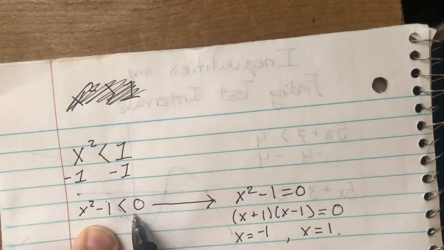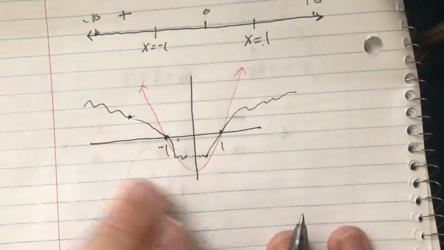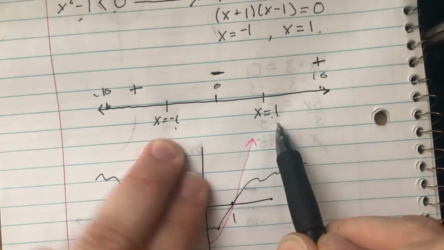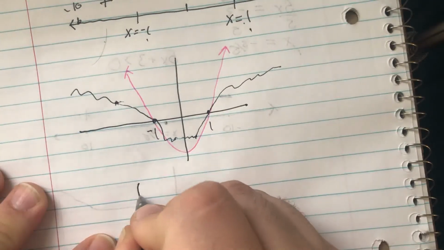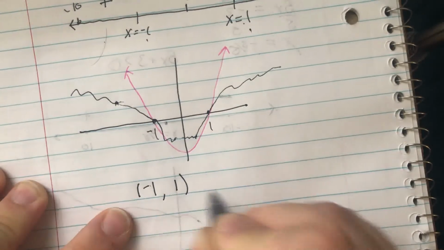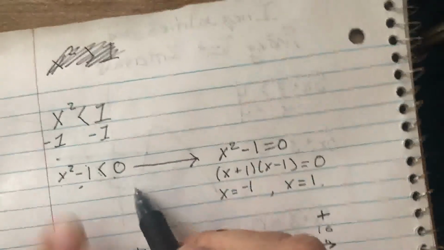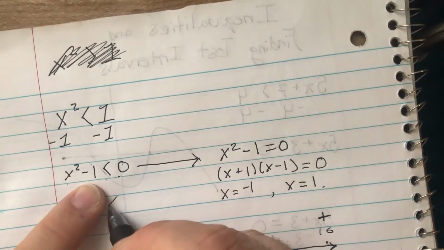Since we're looking for when this function is less than 0, we're looking for where this function is negative. Where is this function negative? It is negative between negative 1 and 1. So our answer for this one would be the interval from negative 1 to 1. And we don't include negative 1 and 1 because this is a less than sign. It's not a less than or equal to sign.